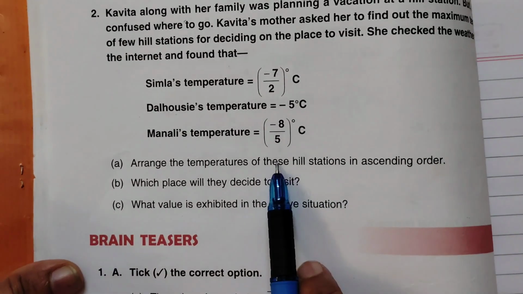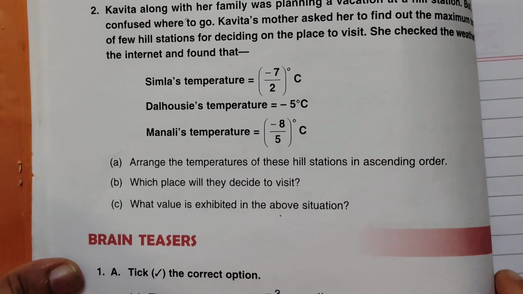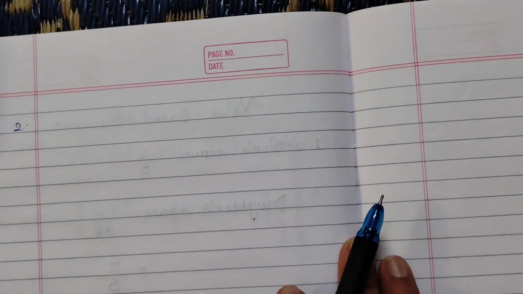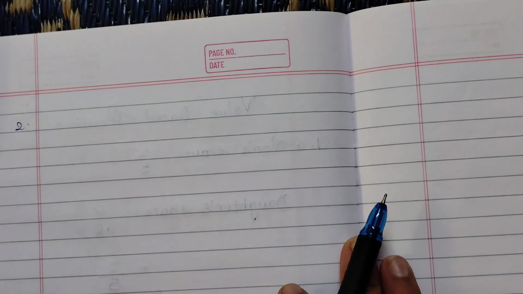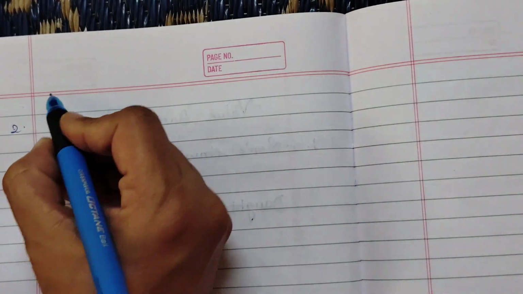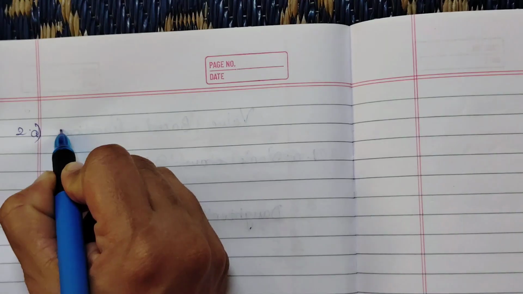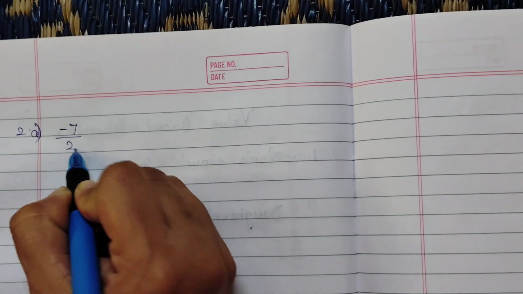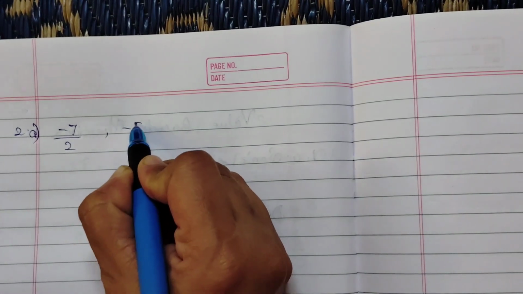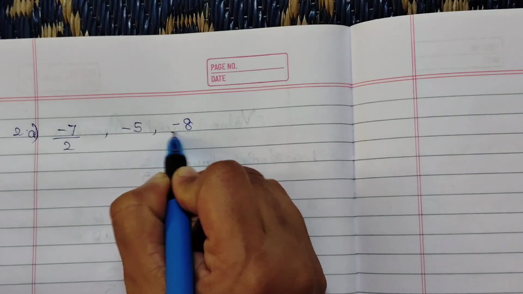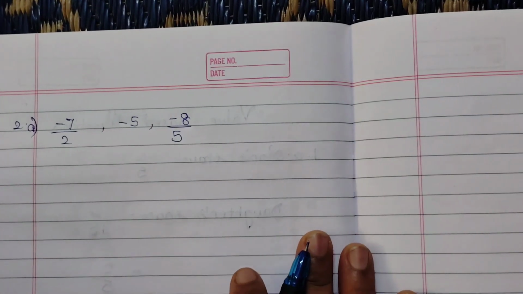Let's see. First question, we have to arrange these in ascending order. So I'm writing 2A, and we are solving. The temperatures were -7 upon 2, -5 and -8 upon 5.